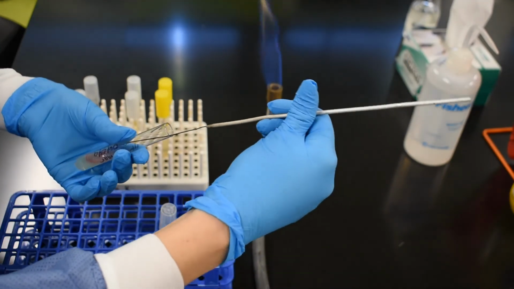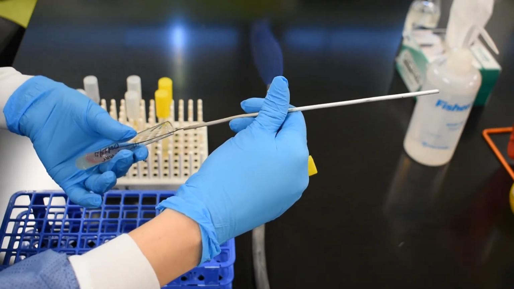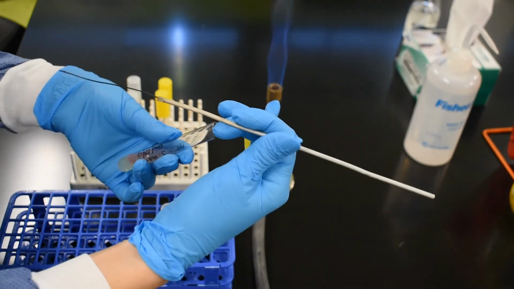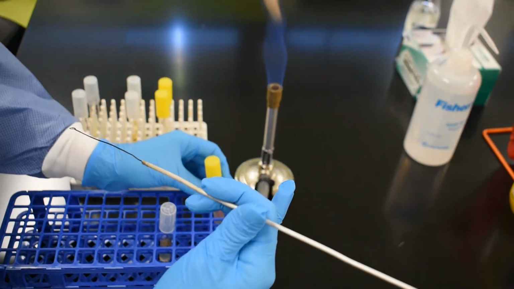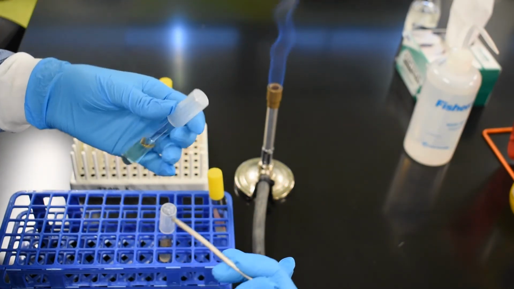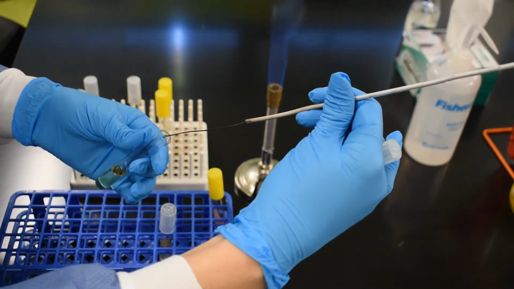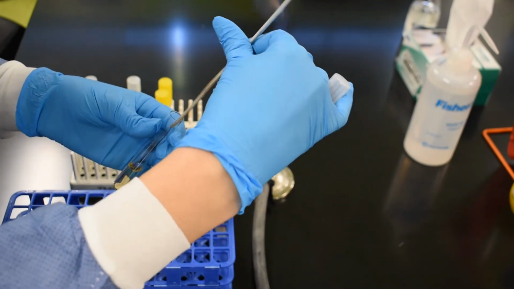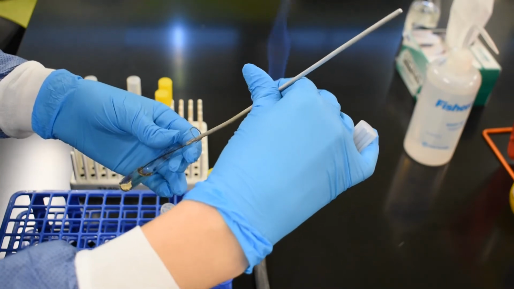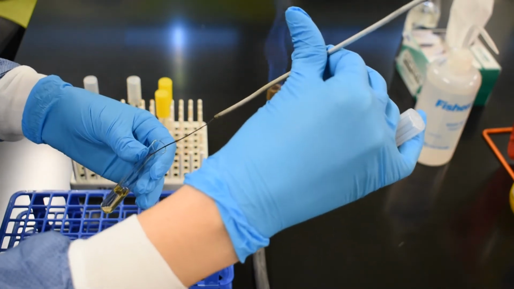I take the loop, I go into the slant, and I pick up a small amount of inoculum from the surface. Then I recap my stock tube. Next I have my broth here. To inoculate the broth, I remove the lid once again. I plunge my loop into the broth and I twirl it in order to mix. This dislodges the microbes that I have picked up from the surface of the agar slant.